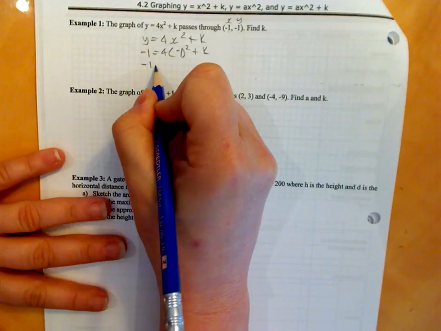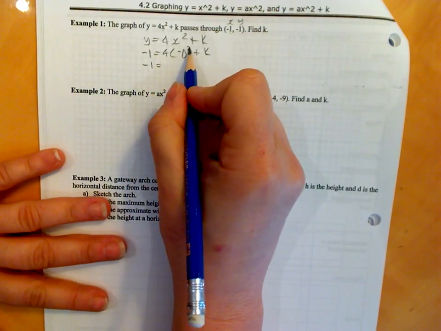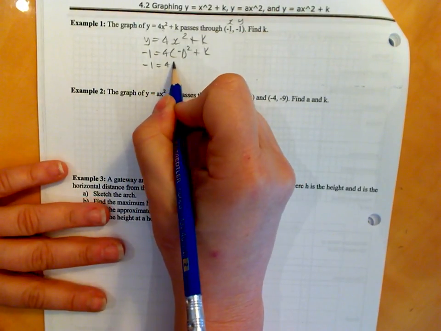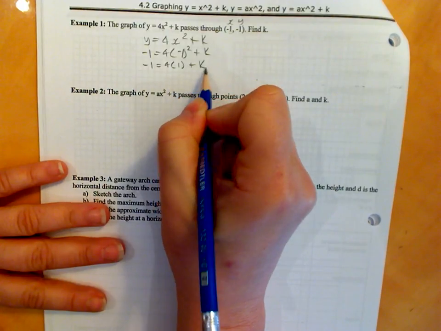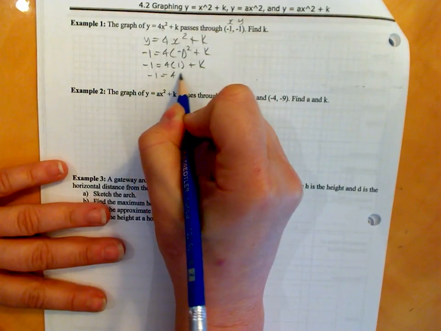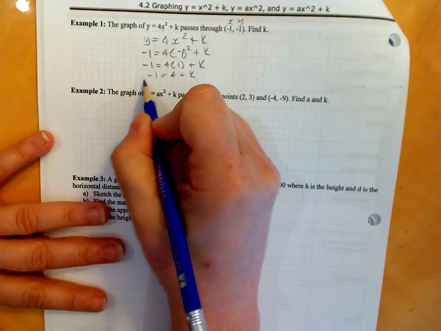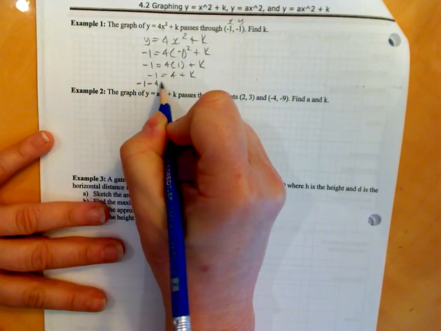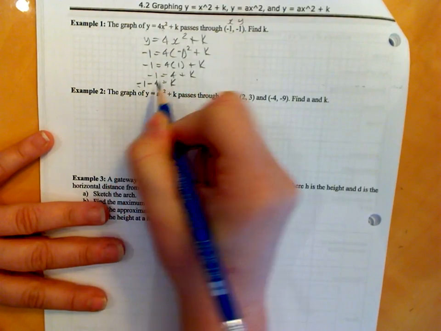So -1 equals -1 squared, which is 1, so -1 equals 4 plus k. When I bring 4 over, it's -1 minus 4 equals k. So k equals -5.